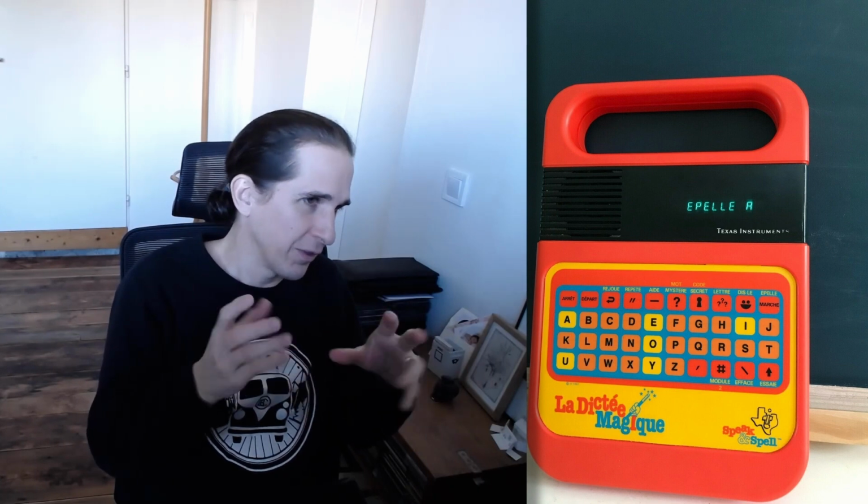And then where does programming come into the picture? Have you always been interested in how things work? I've always been interested in computers. The first time I heard about something close to a computer was the Dictée Magique. That was a red box with a keyboard on it where you would spell words. That was just a game, but you could also program it a bit. So that was probably one of my first plays with a computer-like machine.